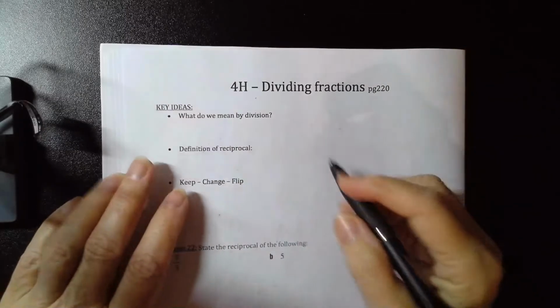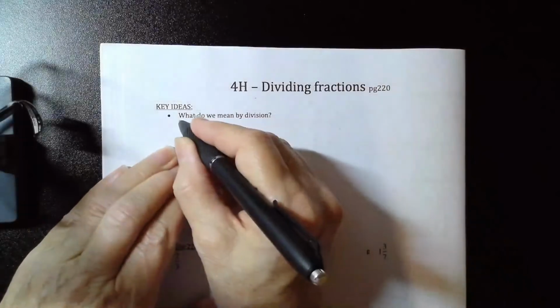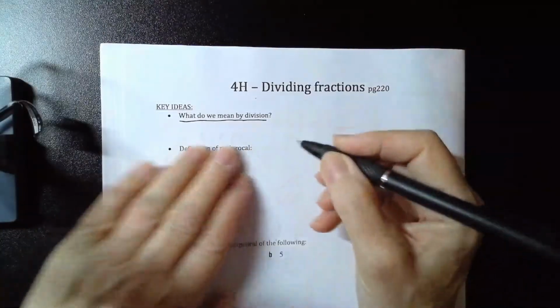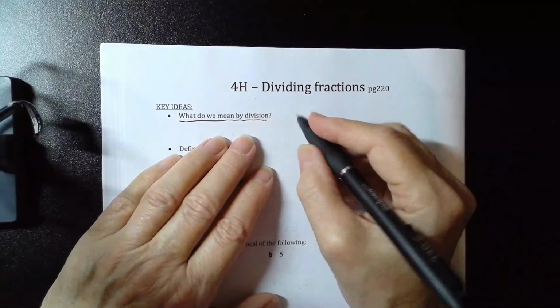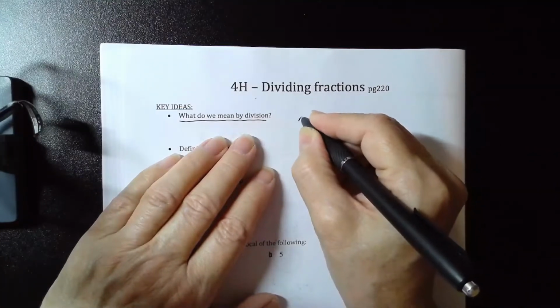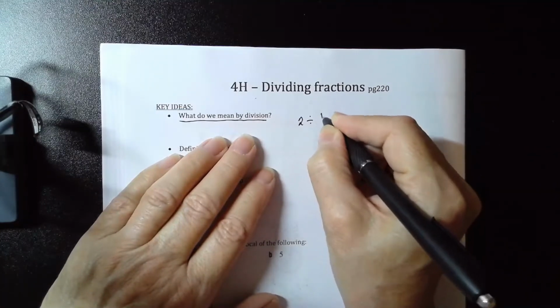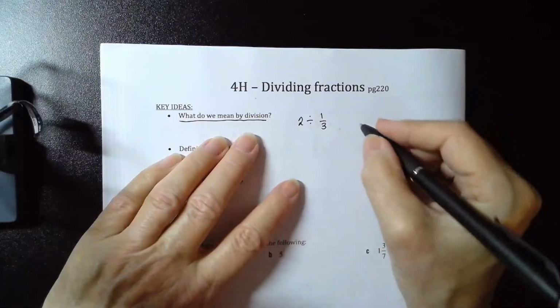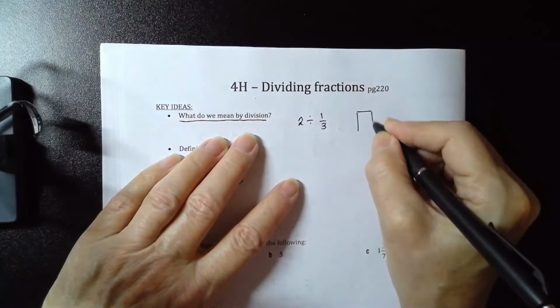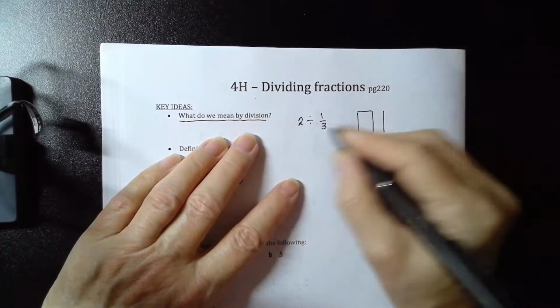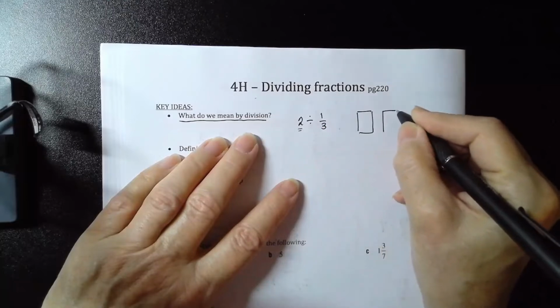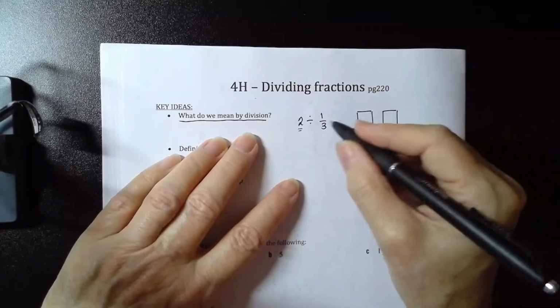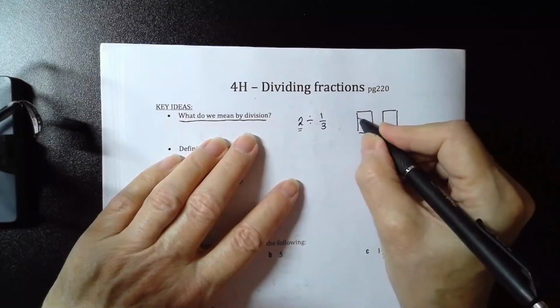Here is the video for 4H, dividing fractions. Let's talk about what we mean by division for a minute when we divide by a fraction. If I had 2 divided by 1/3, what that really means is that I have 2 chocolate bars. That's the 2 whole things, and I'm dividing them into thirds.